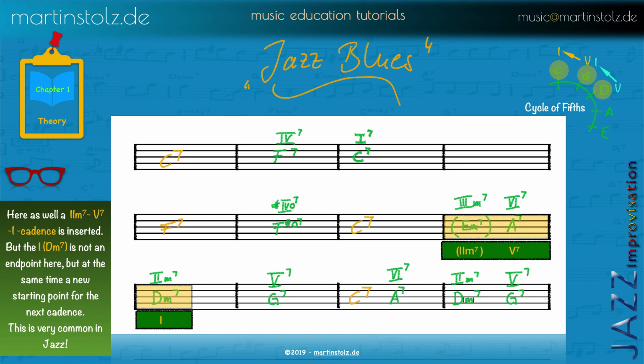Because E minor 7 A7 goes to D, and then the D is not a tonic, it changes to a minor chord, and this way it becomes a new 2 subdominant parallel and goes on with the movement. This is very, very common in jazz, rhythm changes and stuff like this. You can see this everywhere.